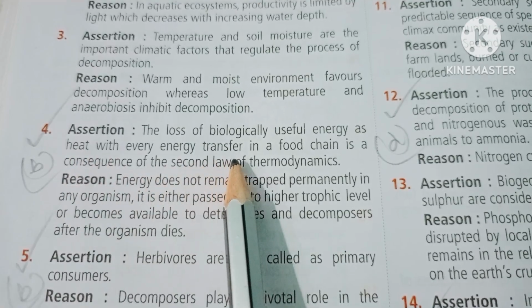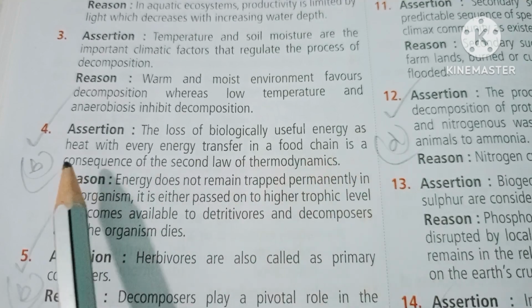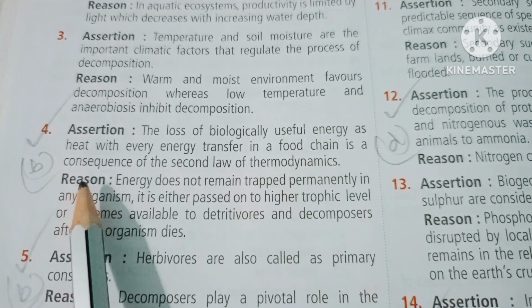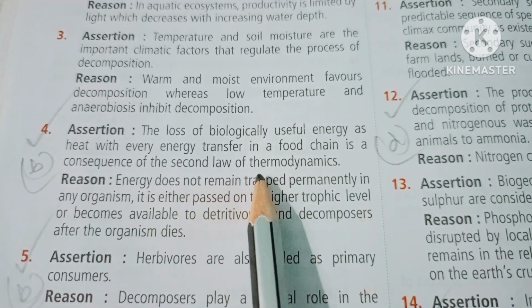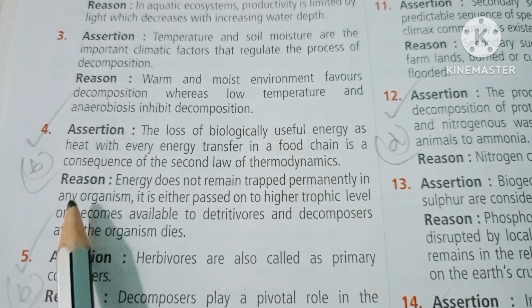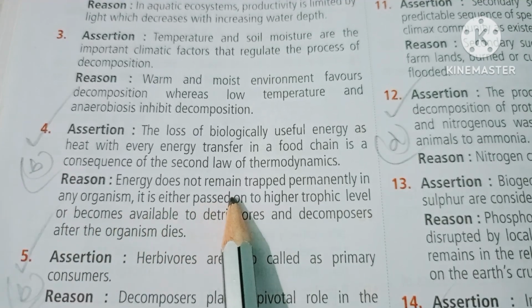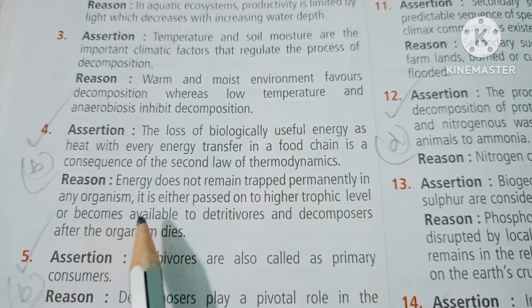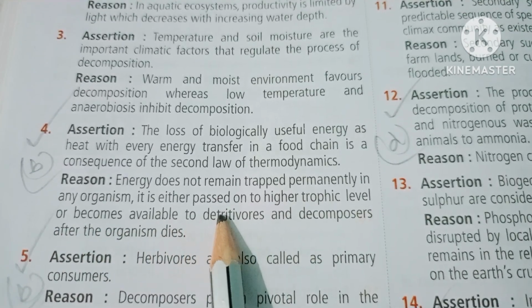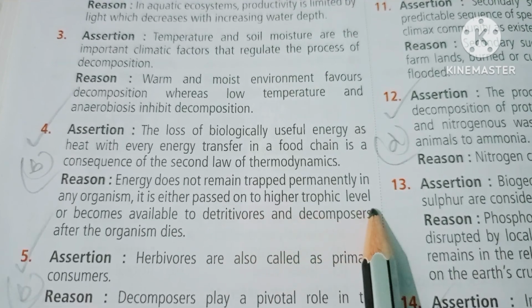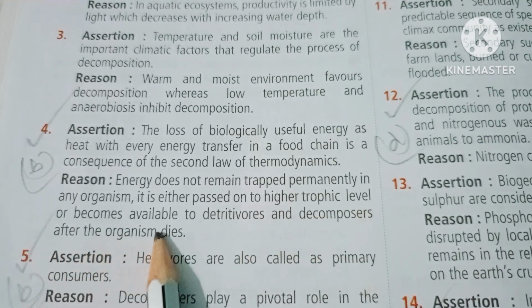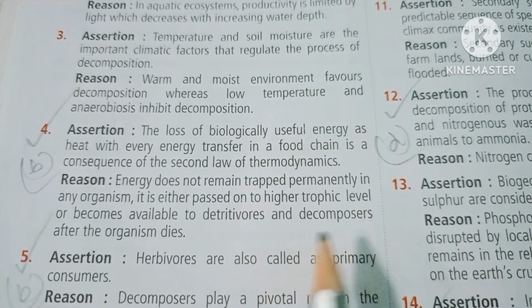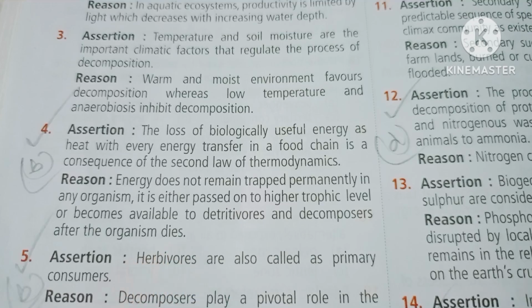Assertion. The loss of biologically useful energy as heat with every energy transfer in a food chain is a consequence of the second law of thermodynamics. Reason. Energy does not remain trapped permanently in any organism. It is either passed on to higher trophic level or becomes available to detritivores and decomposers after the organism dies.